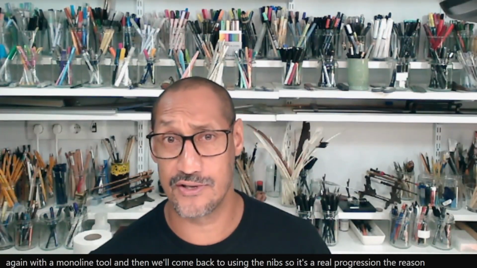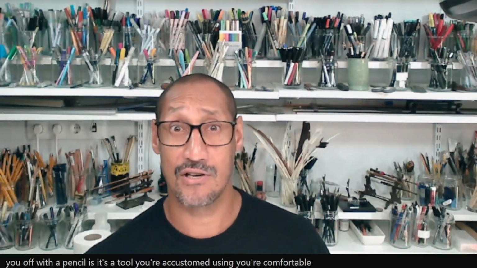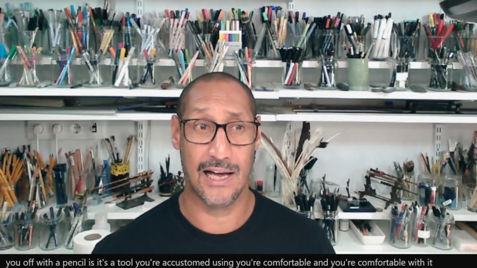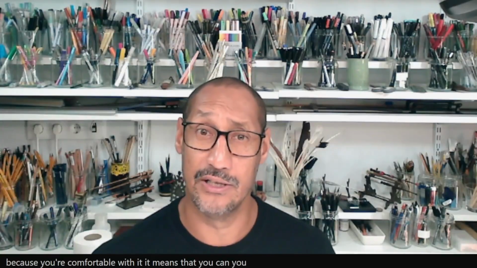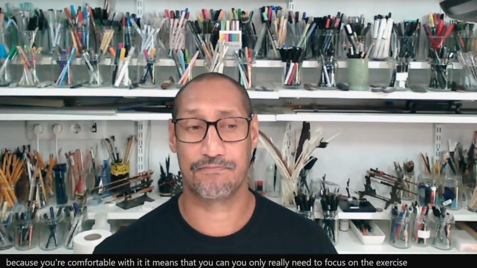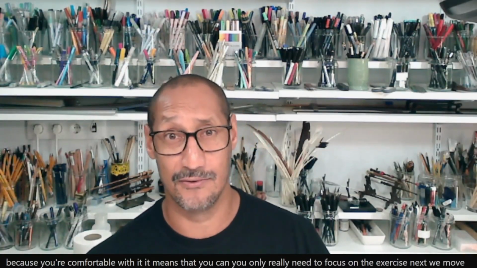The reason to start you off with a pencil is it's a tool you're accustomed to using. You're comfortable with it, and because you're comfortable with it, it means that you only really need to focus on the exercise. Next, we move to a tool that does sort of the same thing that a pencil does, but it's ink.